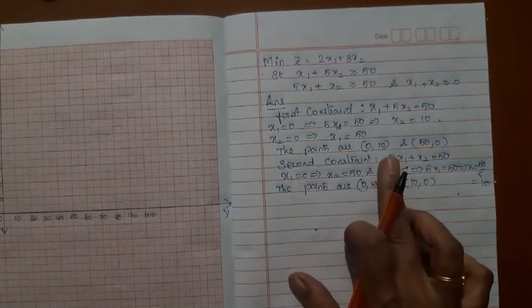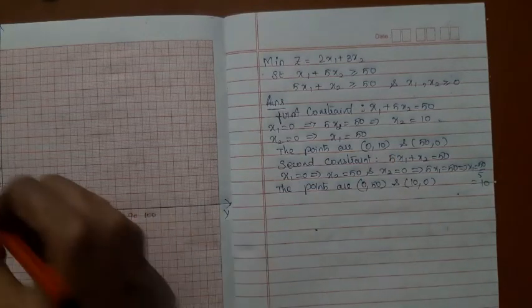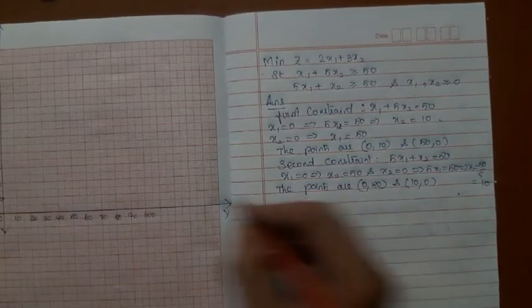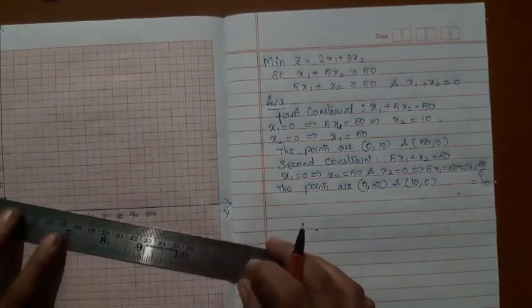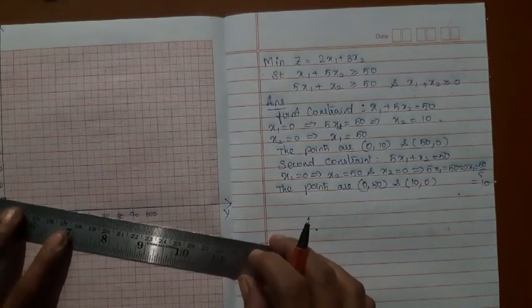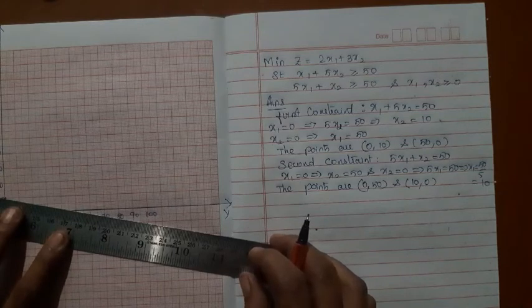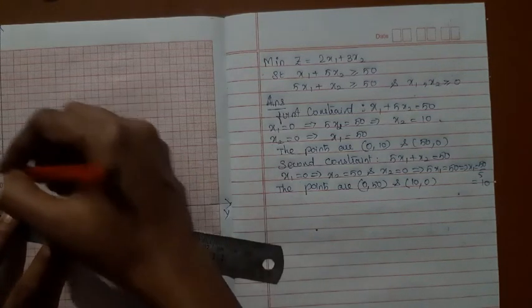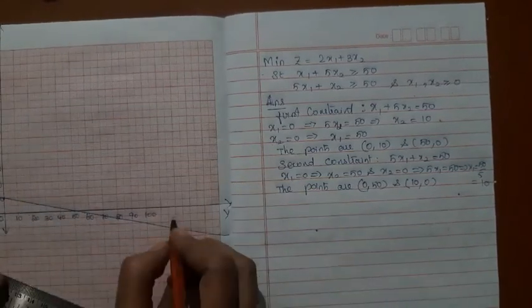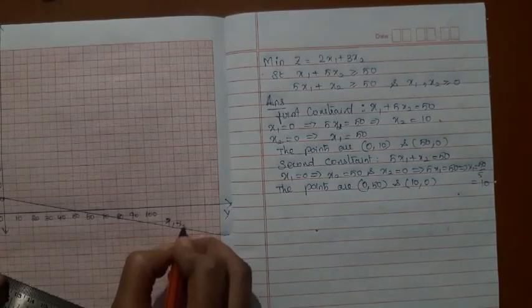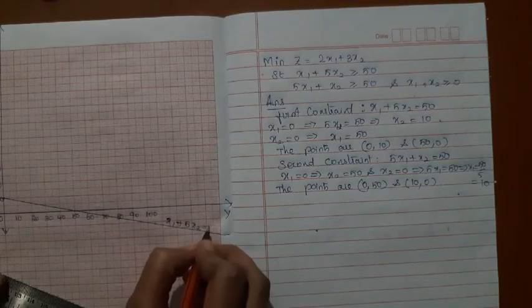Let me consider the first constraint. The points are 0 comma 10 and 50 comma 0. The line is x1 plus 5x2 equal to 50.